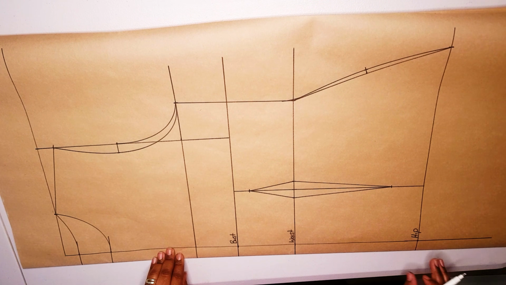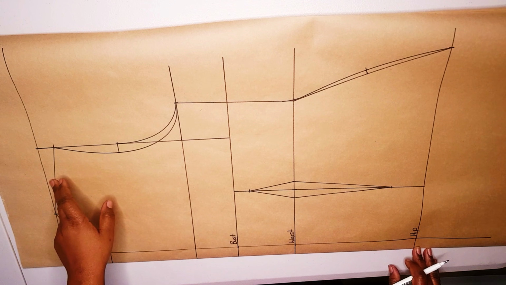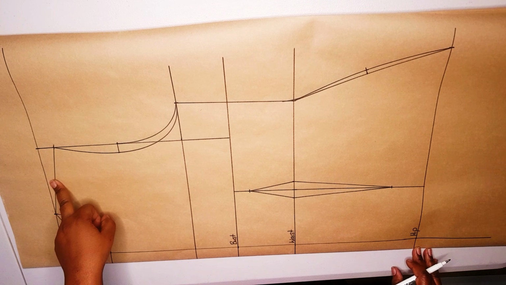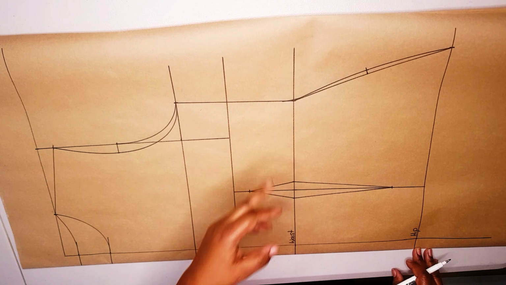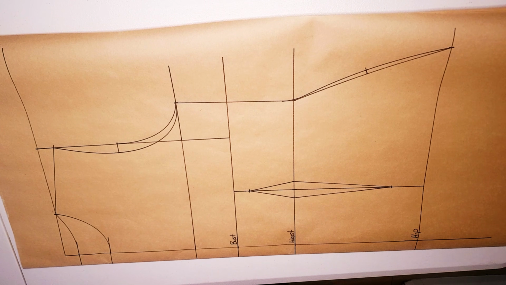Then we're going to add our seam allowances. I like to use 1.5 centimeters on the shoulder and 1.5 centimeters on the side seam. So I'm gonna just add them on now.